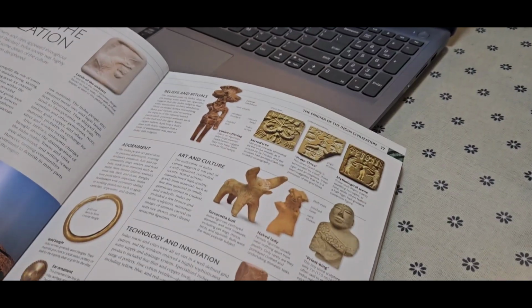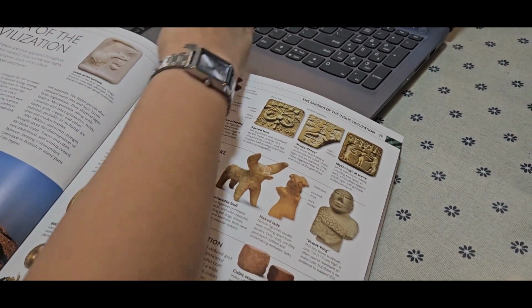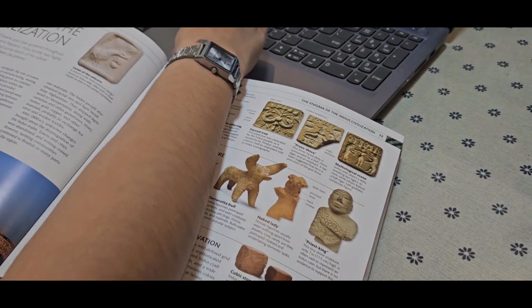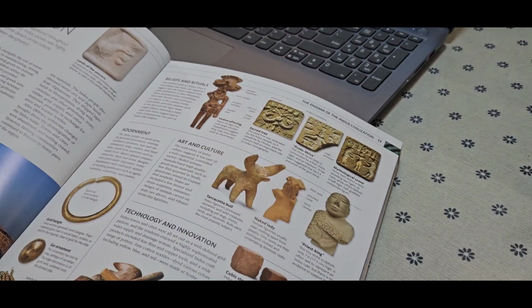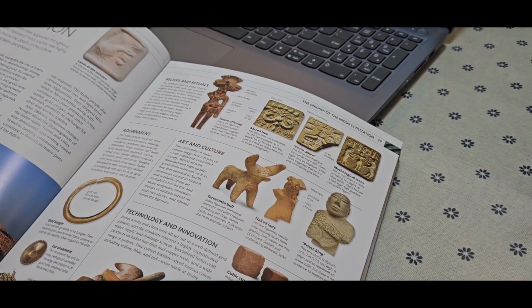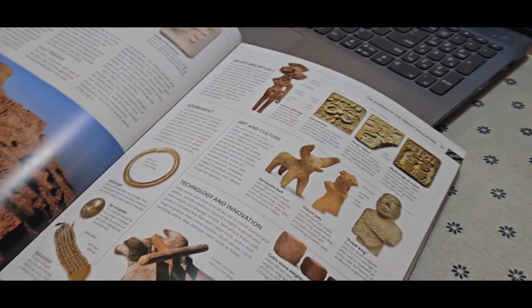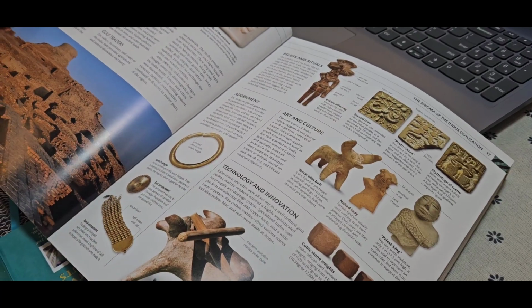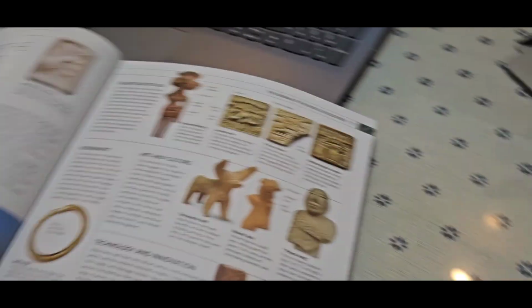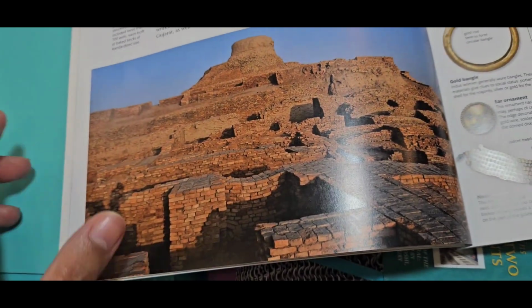I would also like to point out that I think the Statue of Liberty is also an artifact because it was built decades ago, probably even centuries ago. Okay, let's show them some of the pictures here.